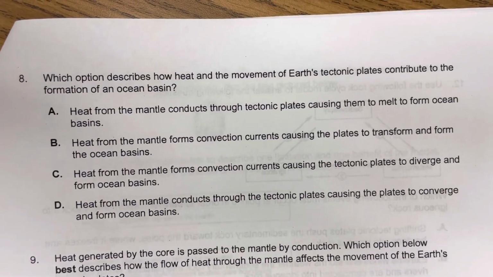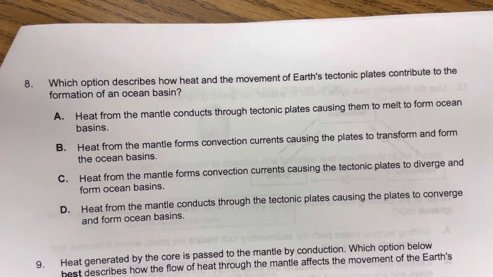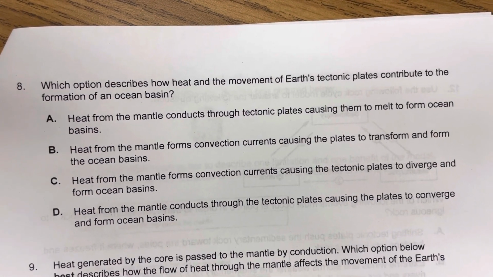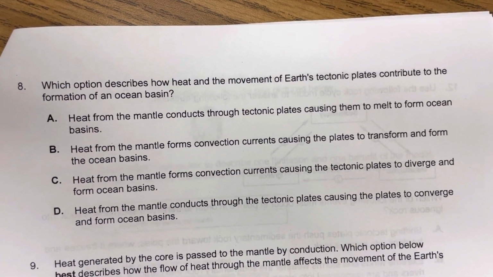Hi team. Today we're going to be talking about test corrections. The purpose of test corrections is for students to be able to examine their errors in reasoning.